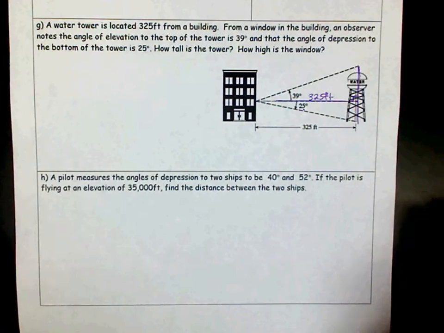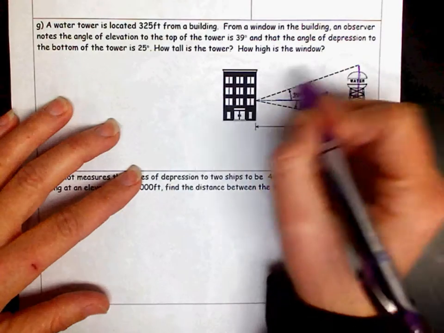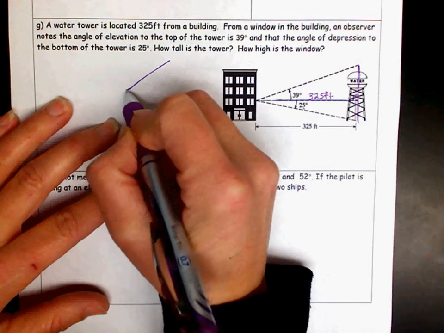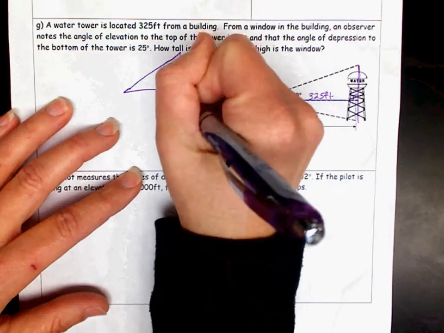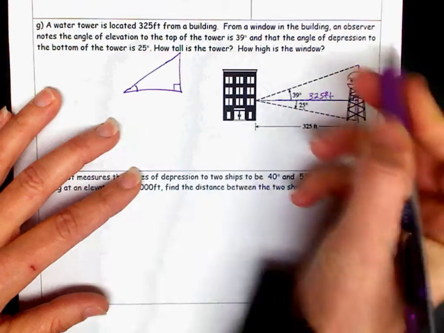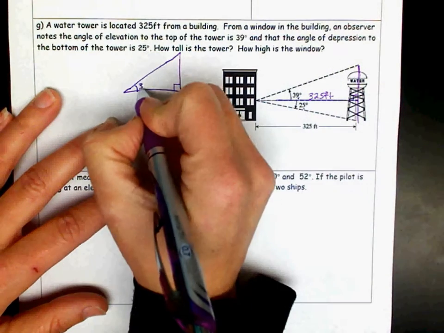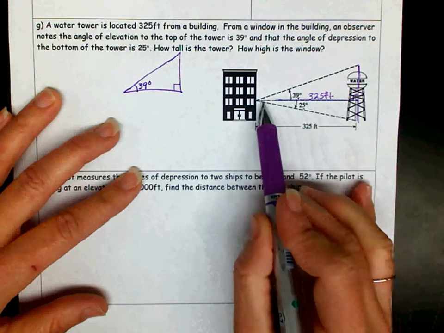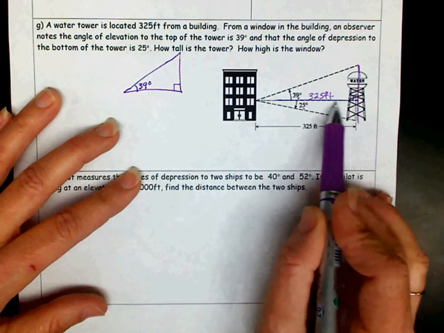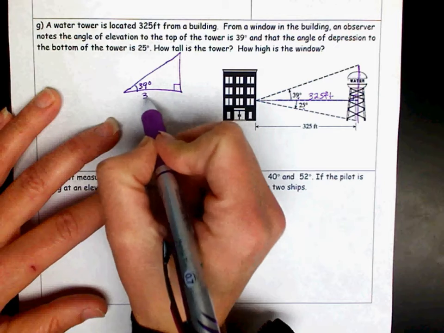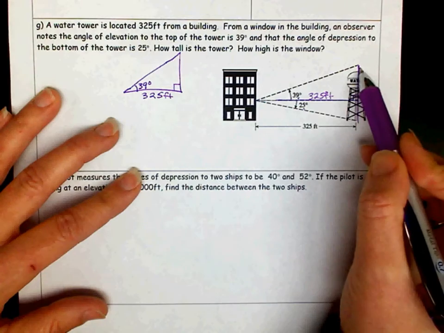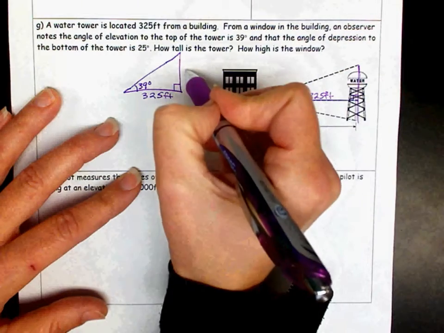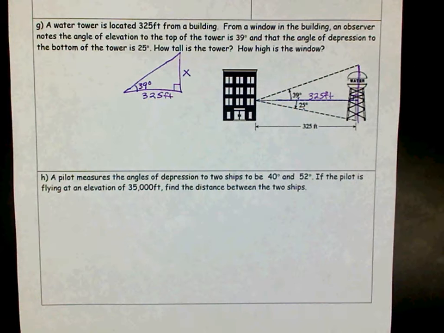Okay, so we're going to create two right triangles. I'm going to draw this top one over here just so it's easy to look at. Well, I should probably draw a better triangle, but there we go. So this angle was the 39 degrees. This distance was the 325. We want to know the height of the water tower. So that's this right here. Does that make sense? Okay.